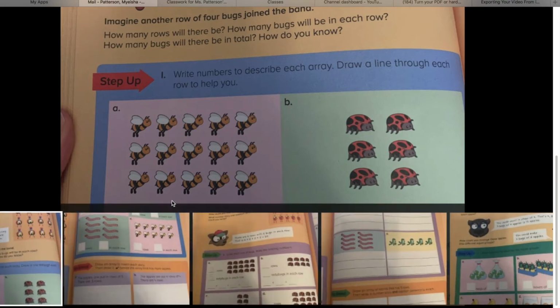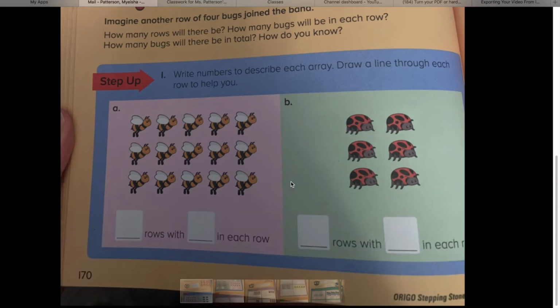Then it wants to know with blank in each row. I am so sorry, I don't know why it keeps doing that. So it wants to know how many is in each row. So then I can just count 1, 2, 3, 4, 5. I don't have to count the other rows because it's obviously equal. So right here, I would write a 5. So it would say 3 rows with 5 in each row. So go ahead and try B by yourself.